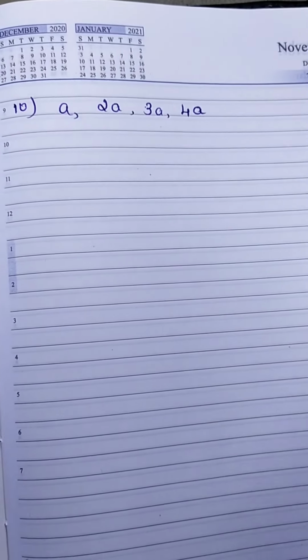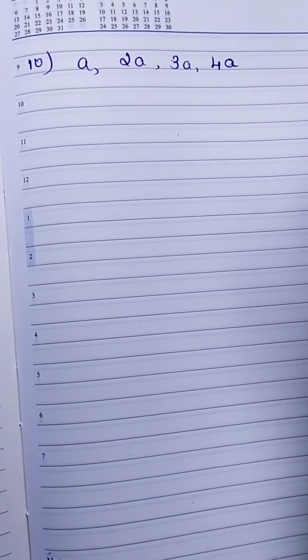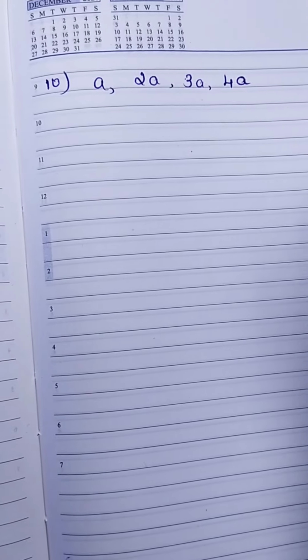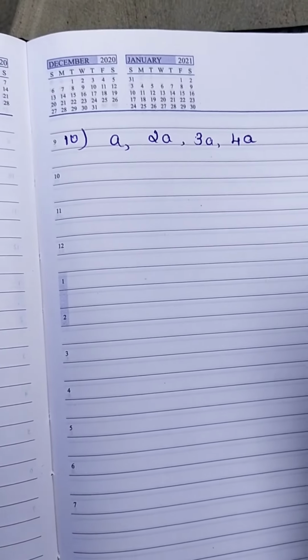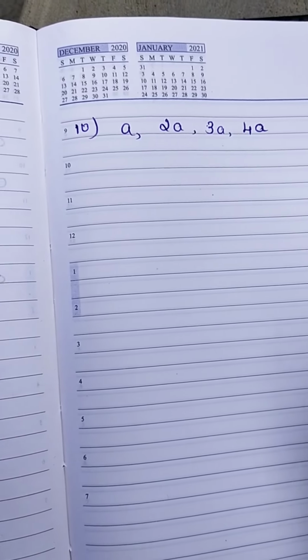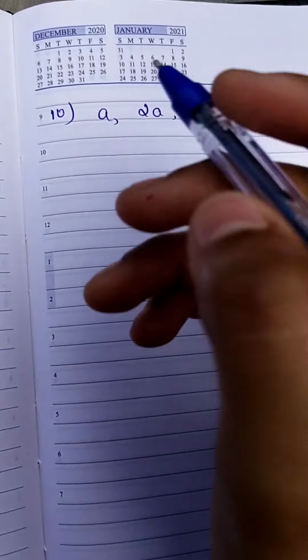Okay, today again we are going to start this one. The same question. There are many more difficult problems. Actually, it is not difficult, but when you're seeing it, it looks difficult. So I'm going to do that one.